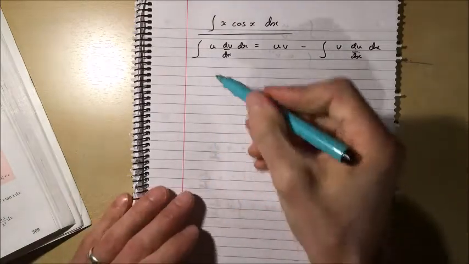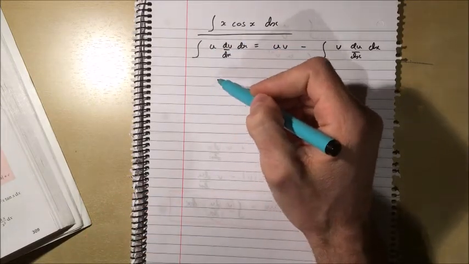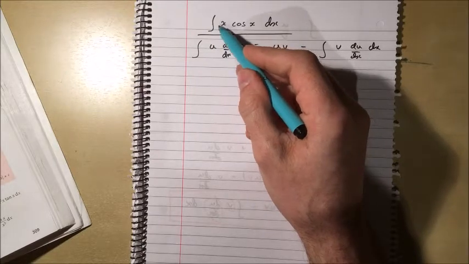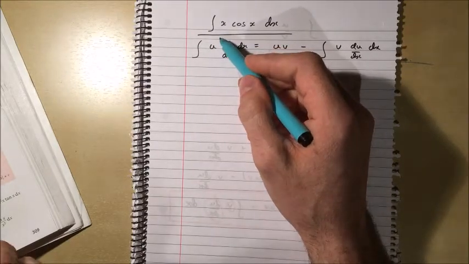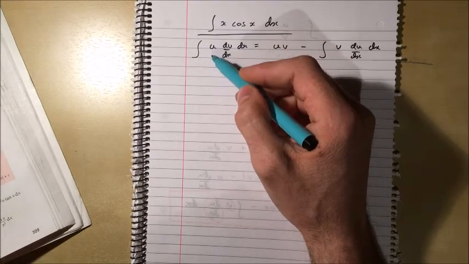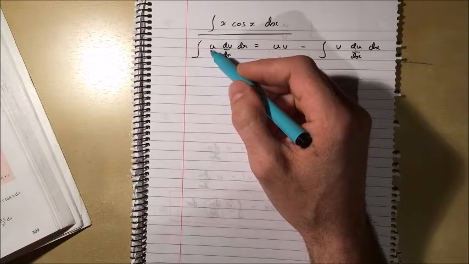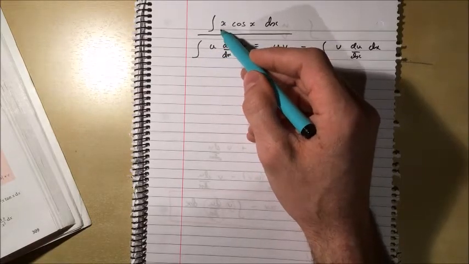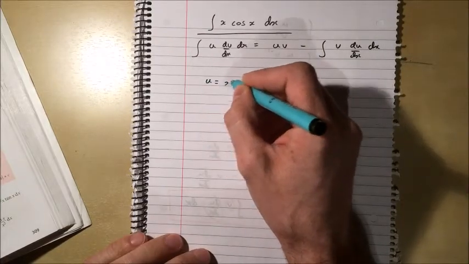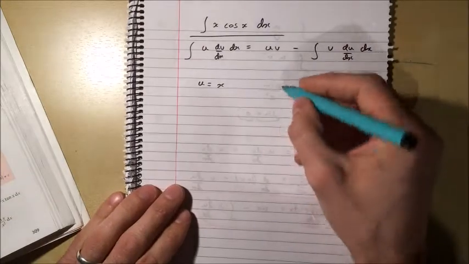So our first choice is which one of these functions is going to be u and which one is going to be dv. Well, what we're going to say is the function which you can differentiate and it will eventually disappear. So the polynomial function is usually the one you want to let be u. There are some exceptions, but usually if you've got an x or an x squared or an x cubed, let that one be u. So u equals x. Oh, and the other thing is there's only two choices. So try it one way. If it doesn't work, try it the other way.